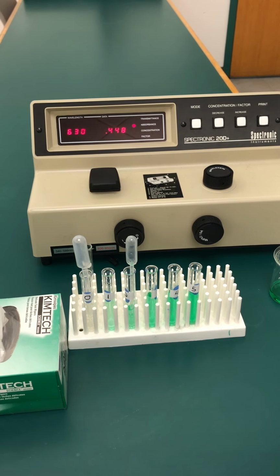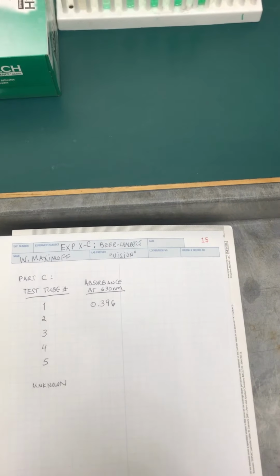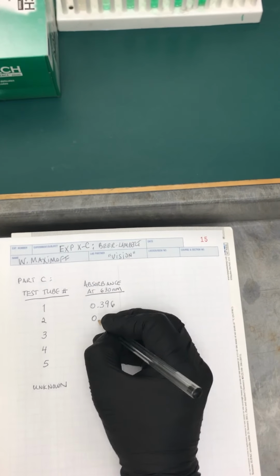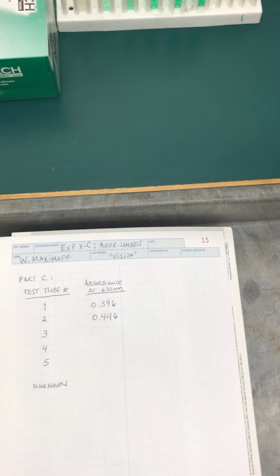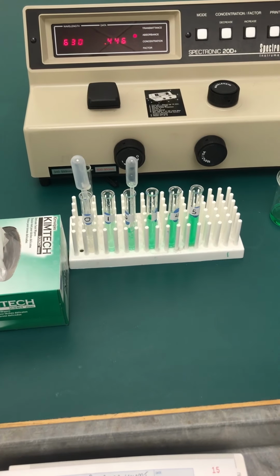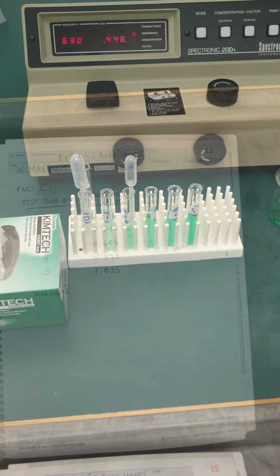It says 0.446. So I'm going to come back here and write that down, 0.446. And I'm going to continue on until I have a full set of data from all 5 test tubes, and then we'll be back.